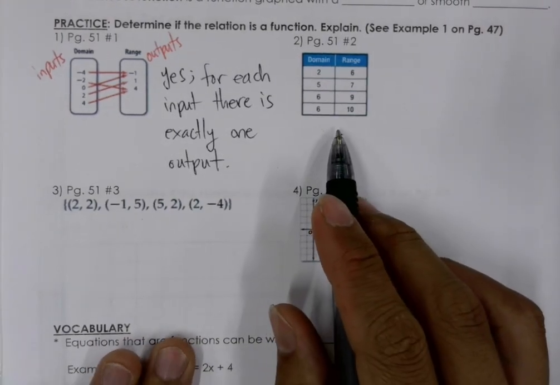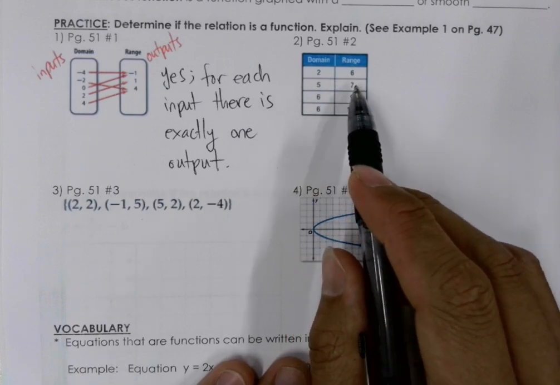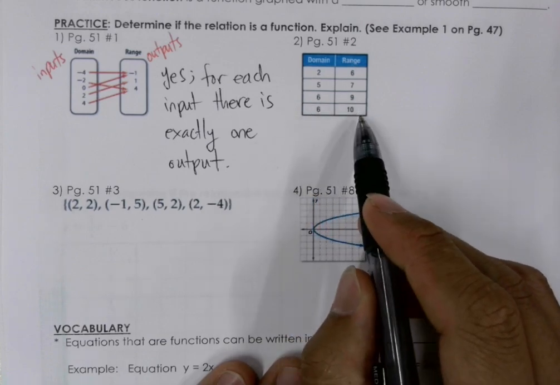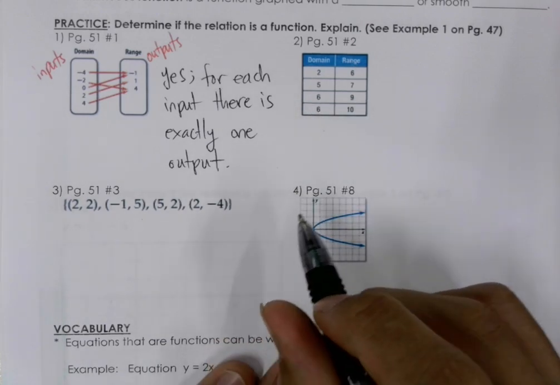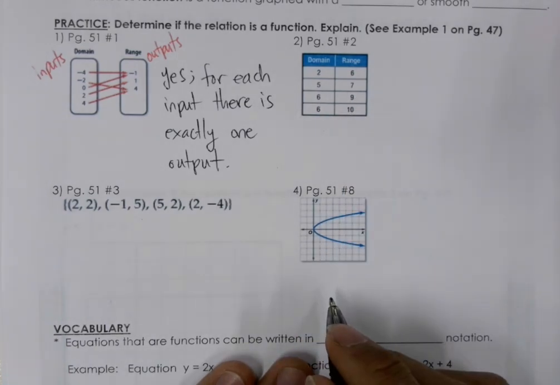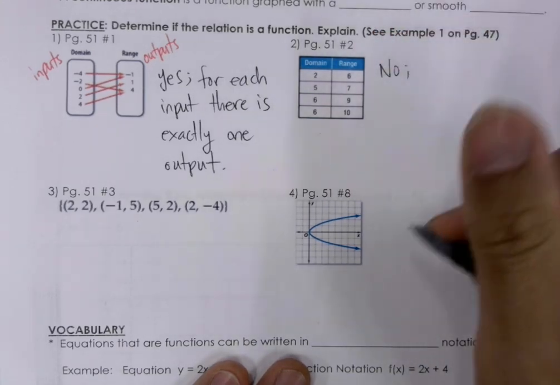Let's look at this mapping here. We have 2 mapped to 6, 5 mapped to 7, 6 mapped to 9, and 6 mapped to 10. So we have 6 mapped to 9 and 10. And for that reason, we are going to say no, not a function.